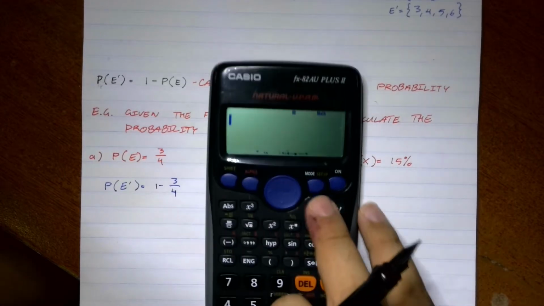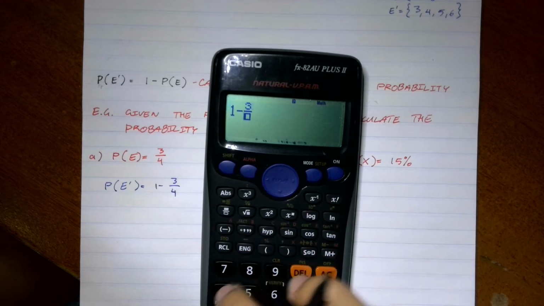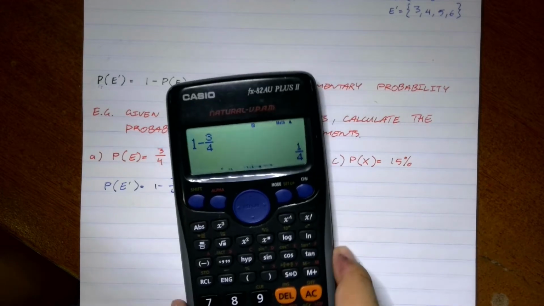You can use a calculator, you can use your head, but for this I shall demonstrate how to use it on a calculator. Gives us 1 over 4.